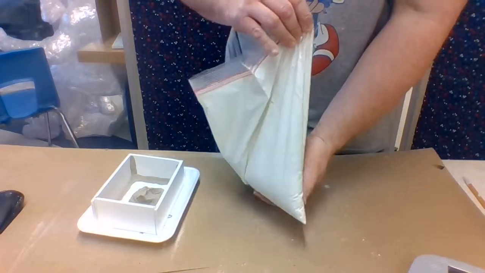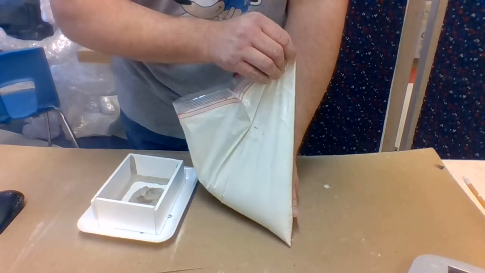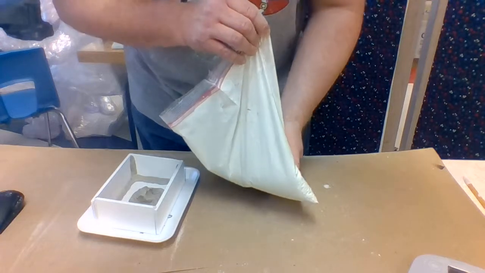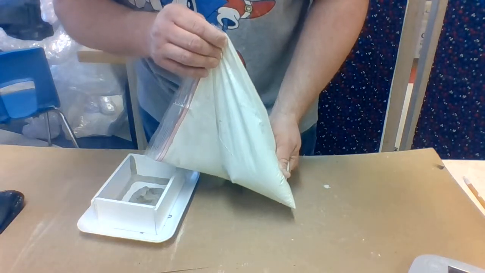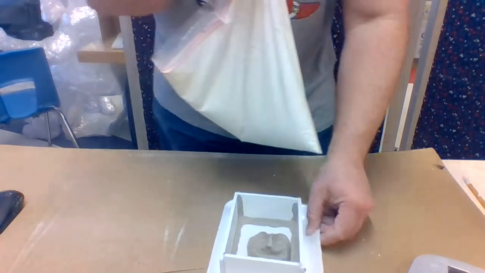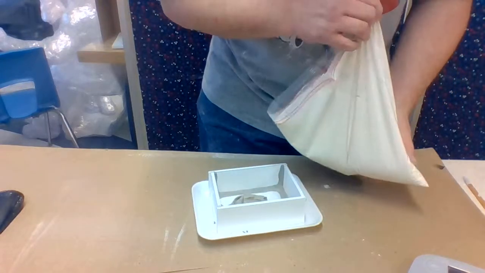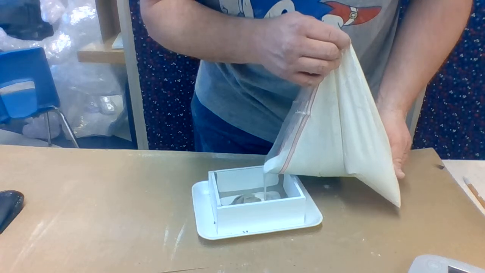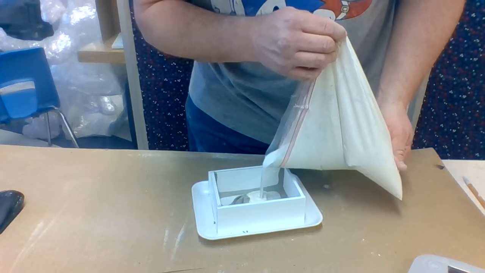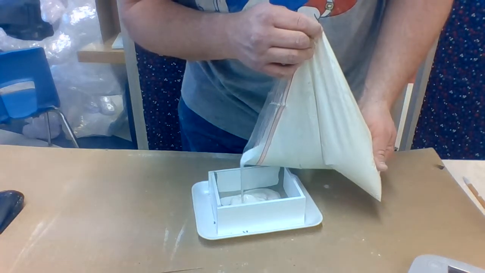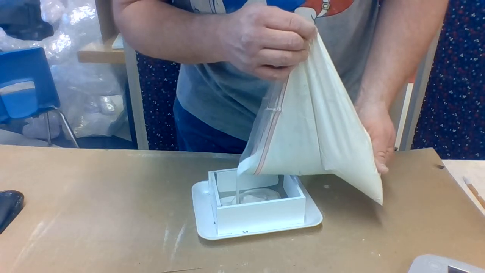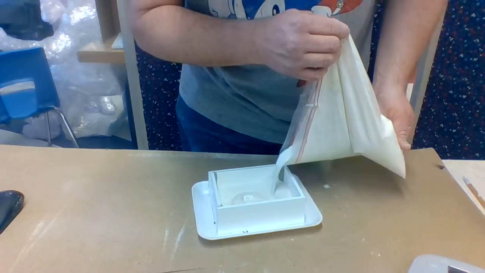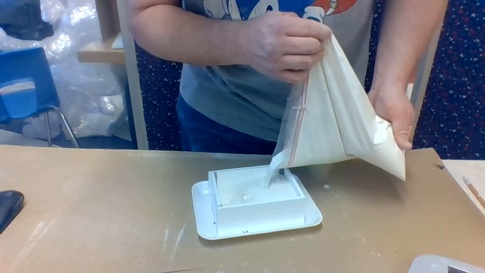Because we used the 2 to 1 ratio, the plaster is very liquidy. It'll still work. It's just going to take a little bit longer to harden. But as I pour this, I want to make sure I'm pouring right over the face that we've made, and I'll make sure that there are no little pockets or bubbles.